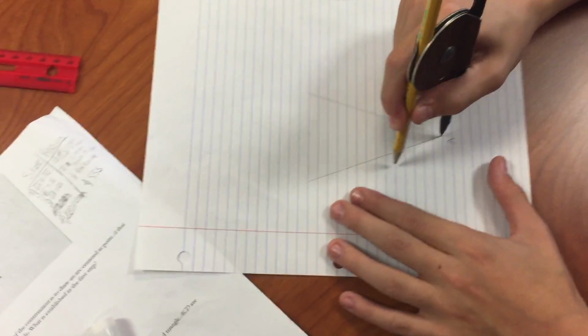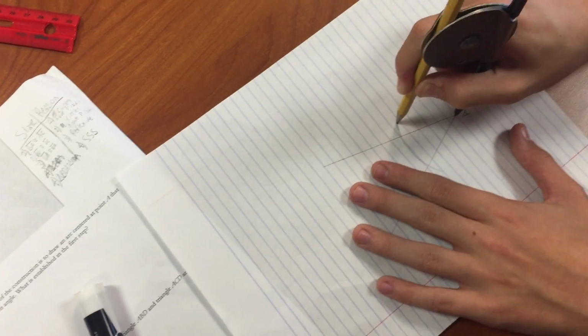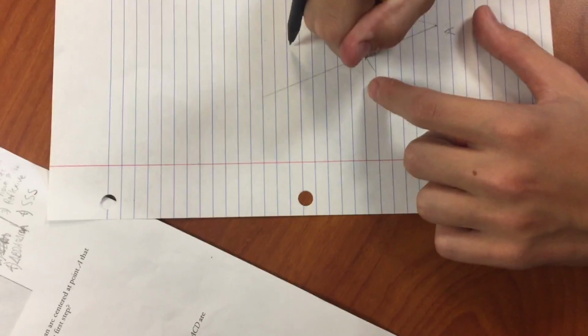Okay, go on with what you are doing. So, to continue, we're going to bisect this angle. To first do this, you choose a random length, and you go from point A, and you swing an arc so it intersects both lines. Like that. It's a bad pencil you got there. It is pretty bad. So, at each point where it intersects, you put a point.